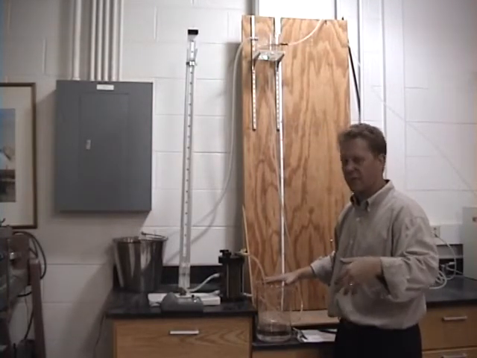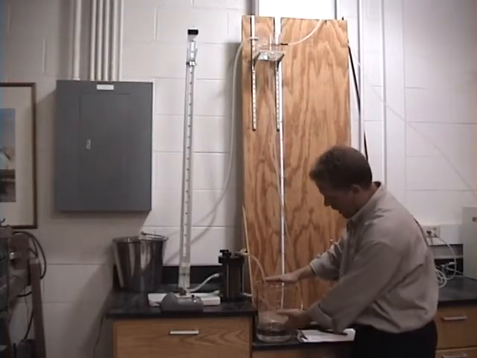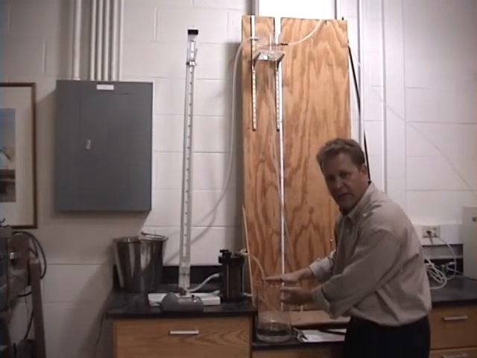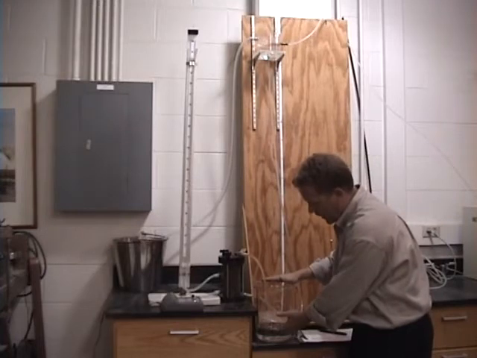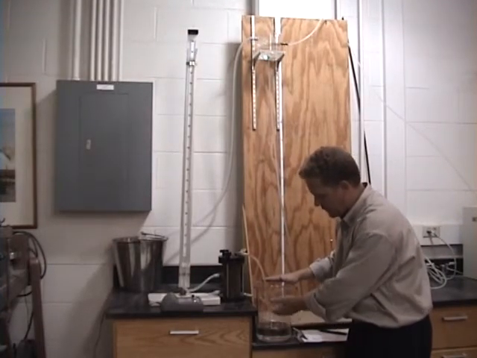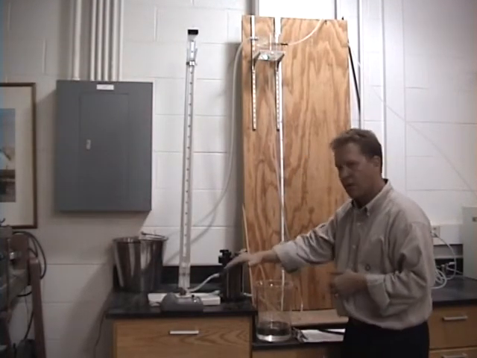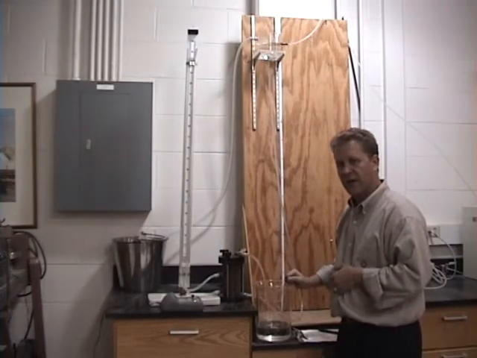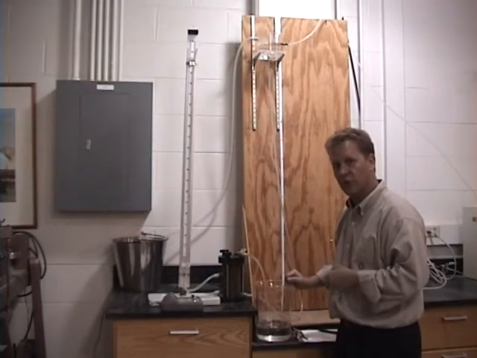And I'll permeate for 5 minutes or so. This is a 3,500 milliliter beaker, and so I'll permeate until I'm about half full or full with this beaker, and I'll record the corresponding time that it takes for that to occur.